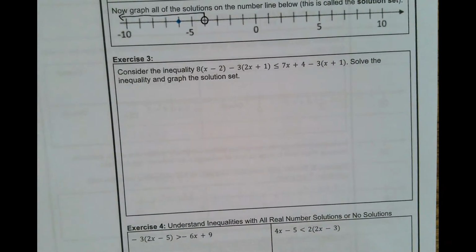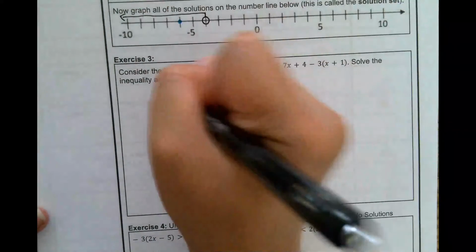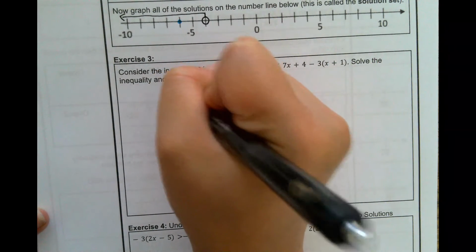Here, we're going to do another one. I'm going to consider the inequality 8 is greater than x minus 2 minus 3 times 2x plus 1.